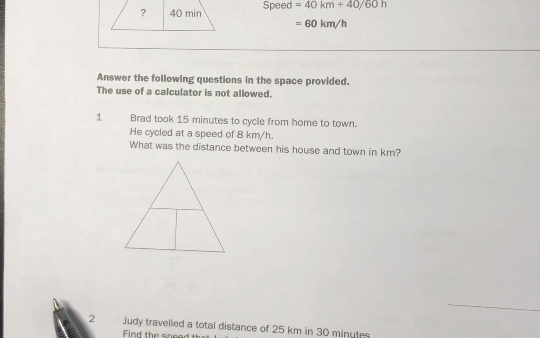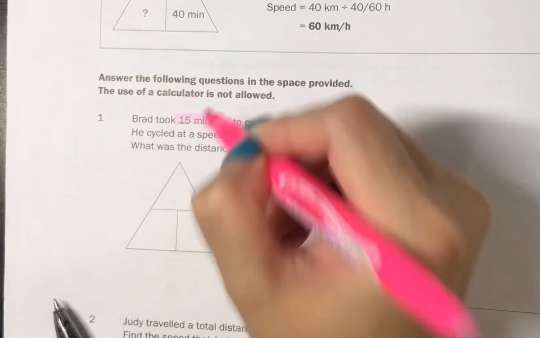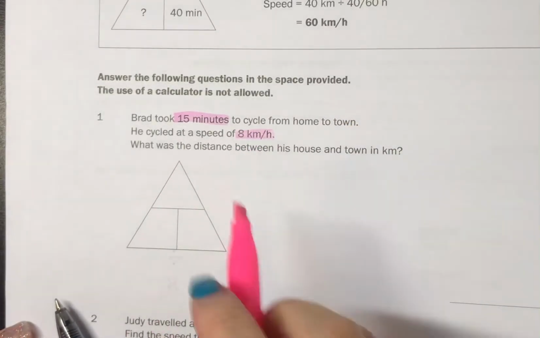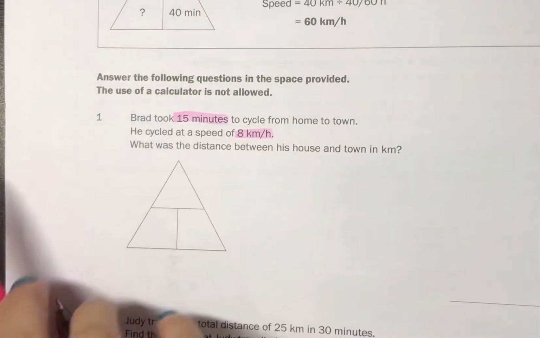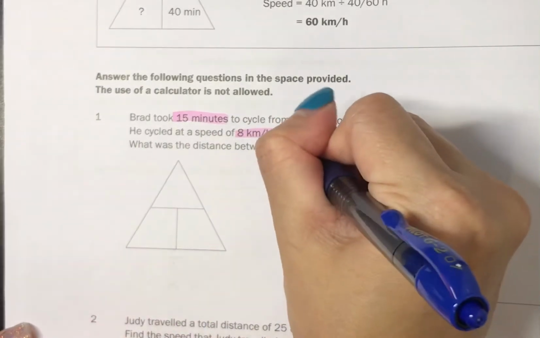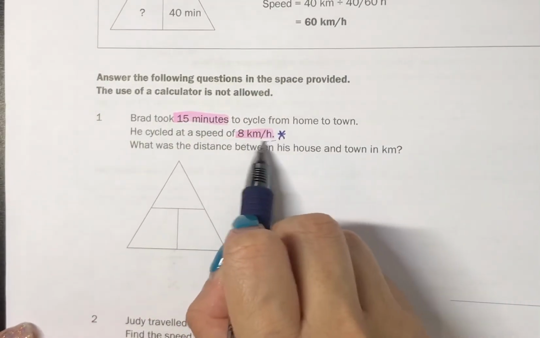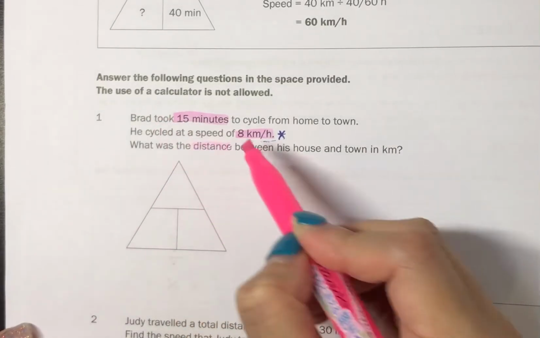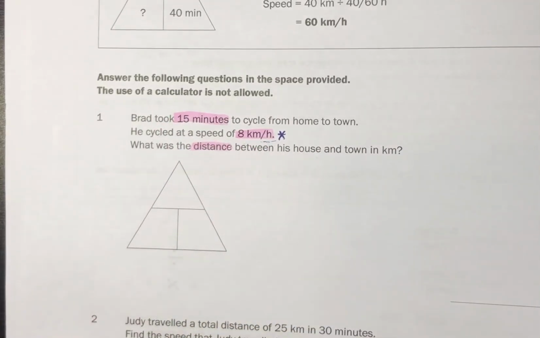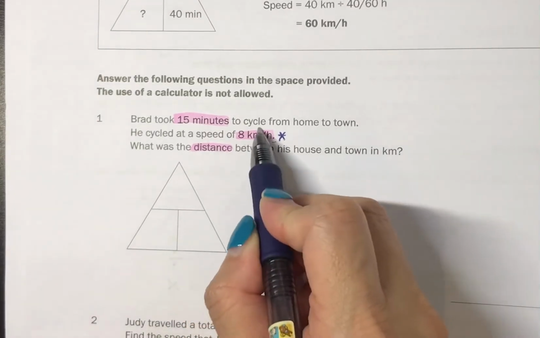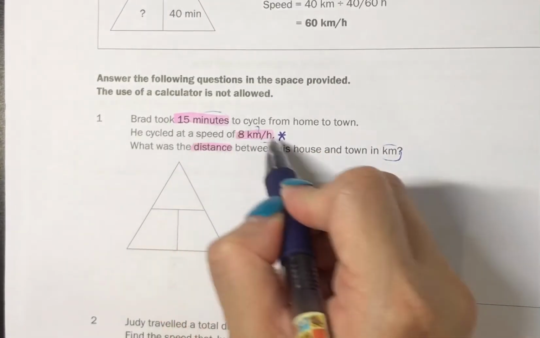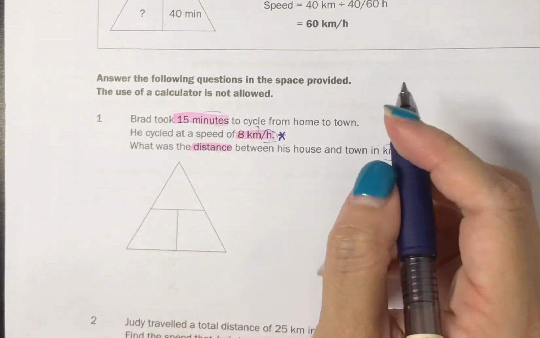Let's read the question. Brett took 15 minutes to cycle from home to town. He cycled at a speed of 8 km per hour. So this is the speed that you want to take note of. Everything must match these units. What was the distance between his house and town in km? Alright, so first let's check km and km. Good, matches. Minutes versus hour. This is what we will need to change.